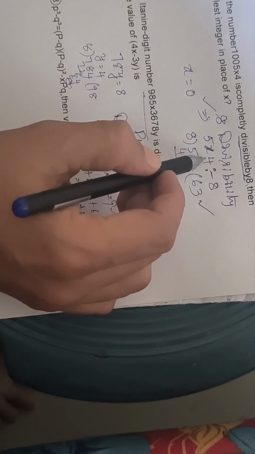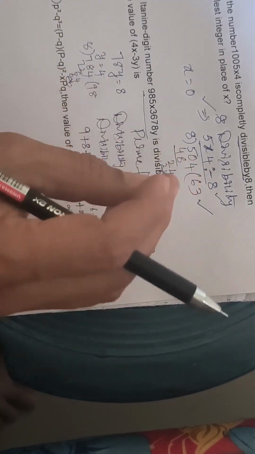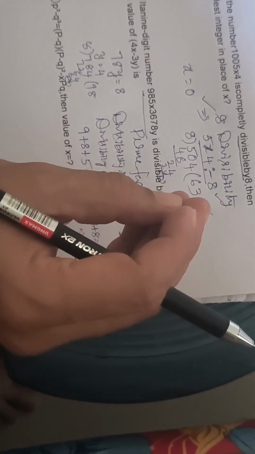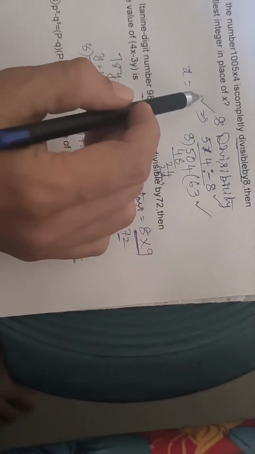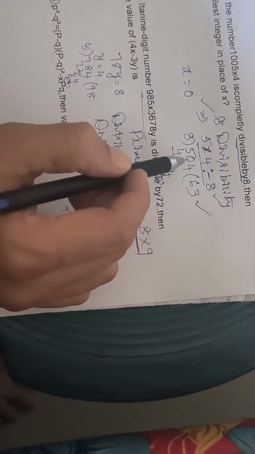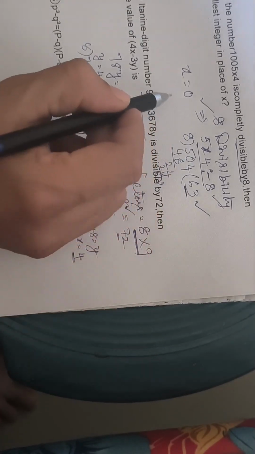So 5x4 should be divisible by 8. If you take the minimum number, you start with 0 always by trial and error method. So x is 0. If you insert x as 0, then 504 will be exactly divisible by 8, which is 63. So the answer is x equals 0.